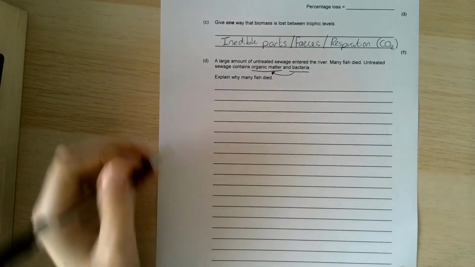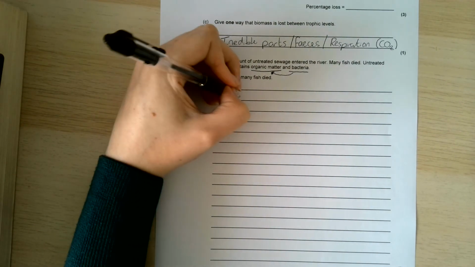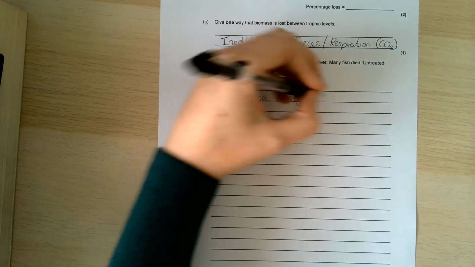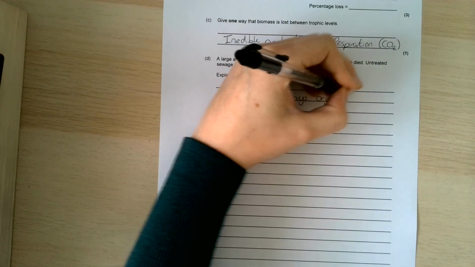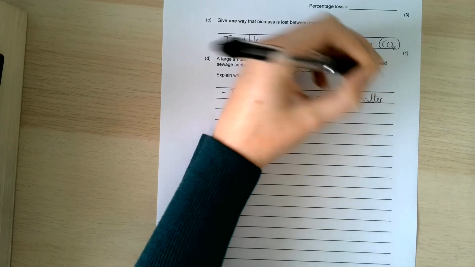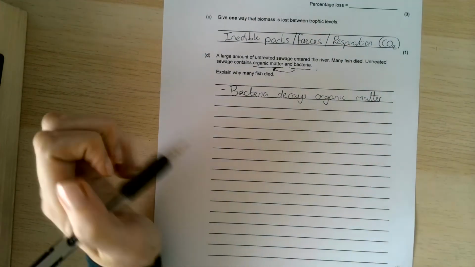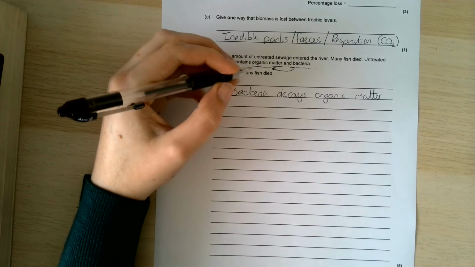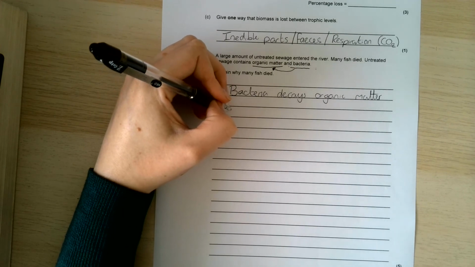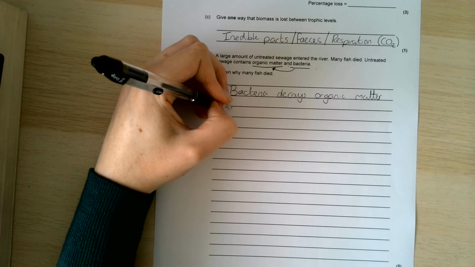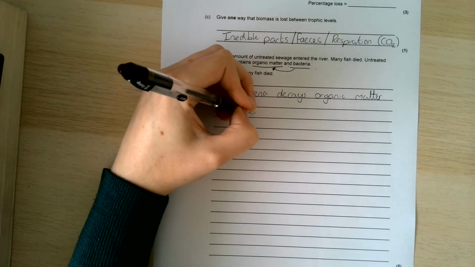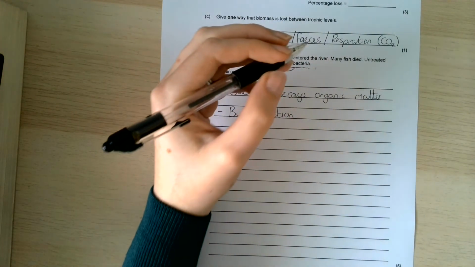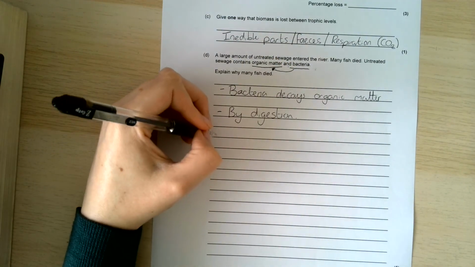Okay, so you're going to get your first mark for saying that bacteria decays organic matter. You could have also said that the bacteria decays the sewage, or bacteria decays the dead plants, or anything that they might find in the water with the fish. You also need to add that it's by digestion. So when it decays the organic matter, it's by digestion, so it digests the organic matter. So if you've put the bacteria digests the organic matter, that would be 2 marks straight away.